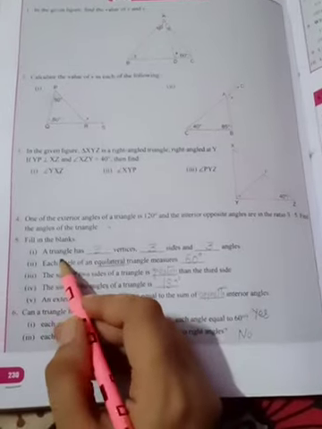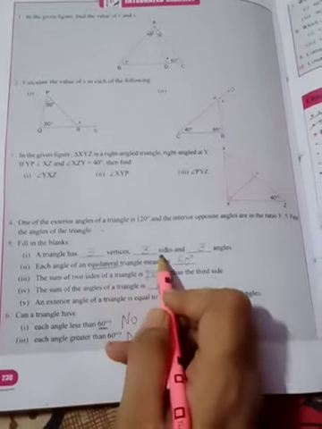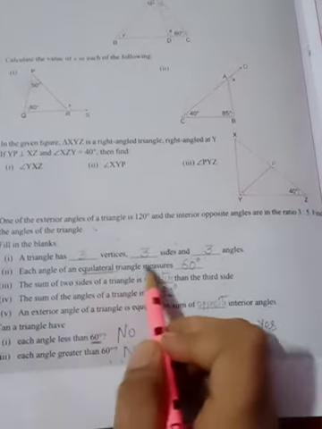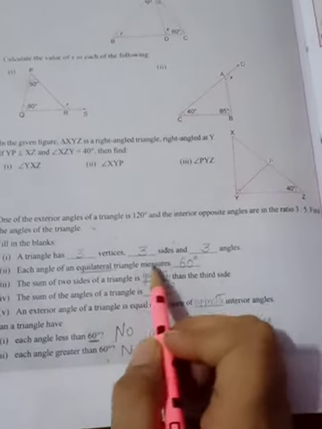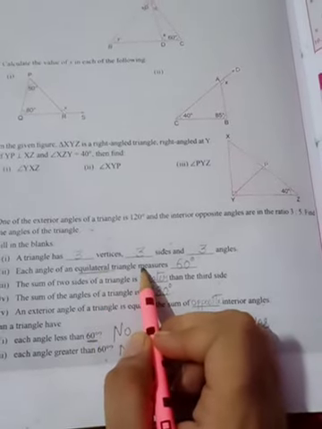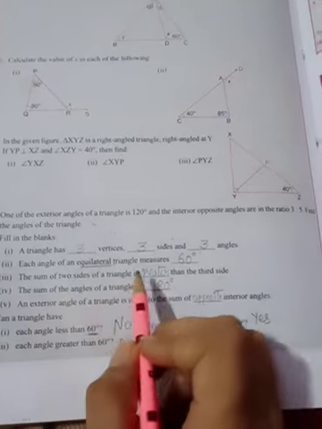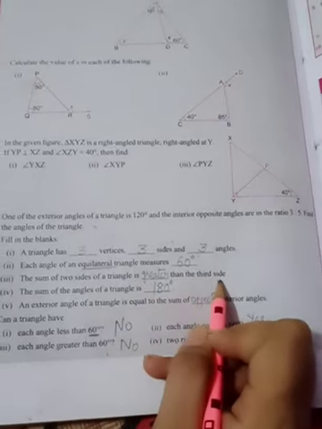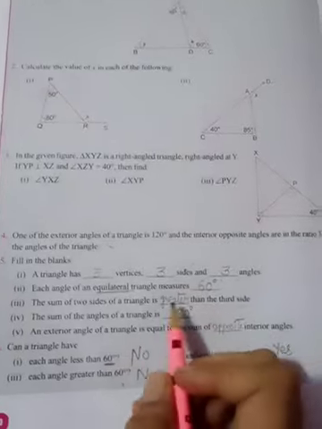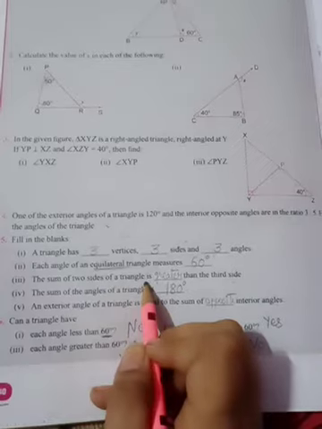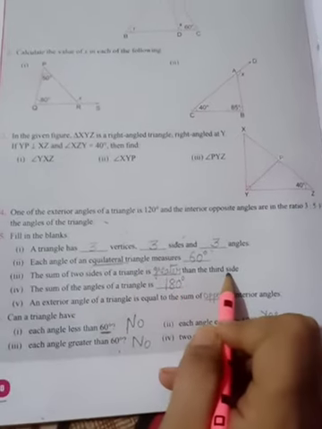Fill in the blanks. A triangle has dash vertices, dash sides and dash angles. All of you know a triangle has 3 vertices, 3 sides and 3 angles. Each angle of an equilateral triangle measures dash. Each angle of an equilateral triangle measures 60 degrees. Next is the sum of two sides of a triangle is dash than the third side. The inequality property that we have done in the learning points also. The sum of any two sides should be greater than the third side.